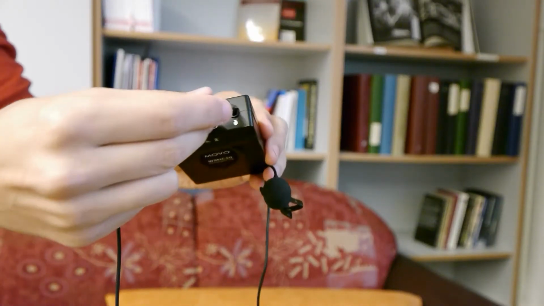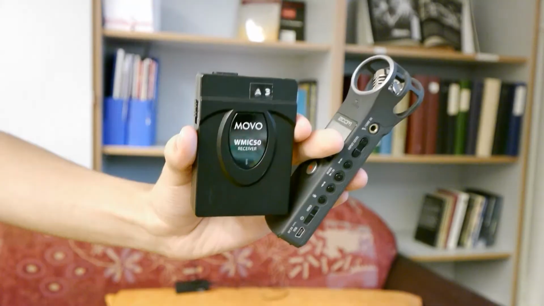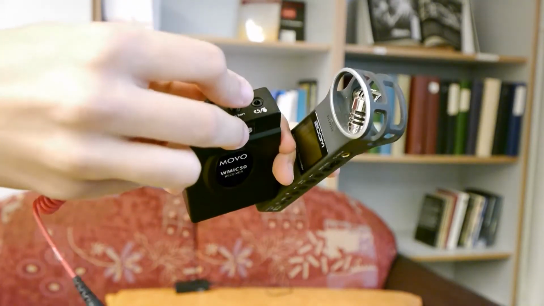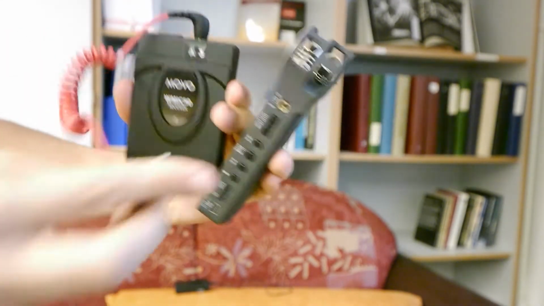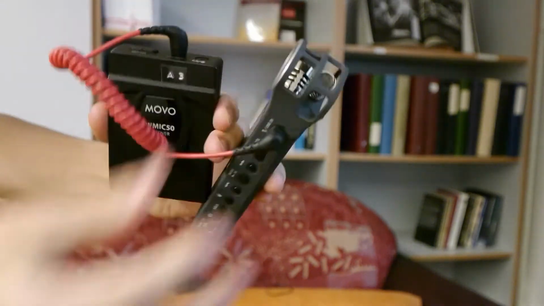So using a mic like this is also very simple. You basically have two of these. One of them is a receiver and one of them is a transmitter. So you take the mic part and then you stick it to the transmitter in the audio input, and then you take the receiver and take the output from that and just plug it into whatever you're recording it in. Maybe your camera or computer or a separate recorder. And that's basically it.